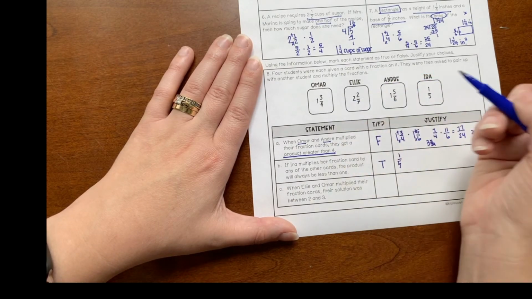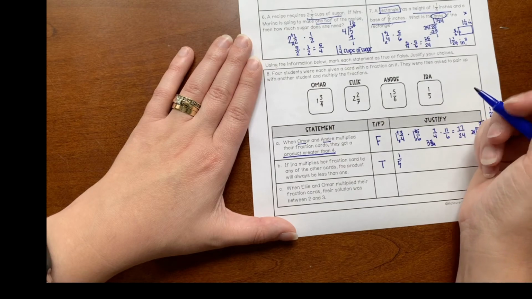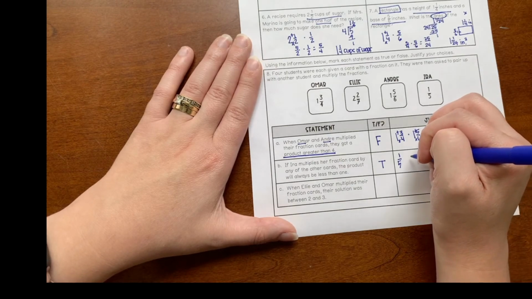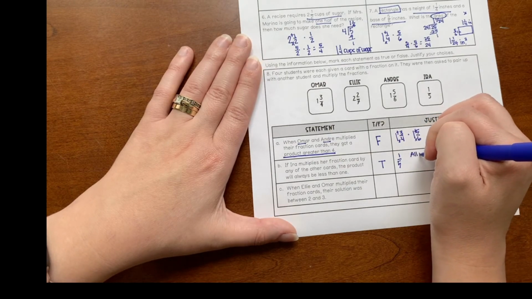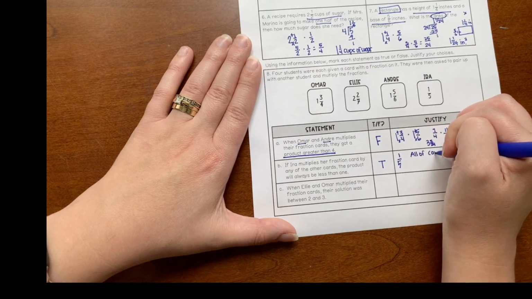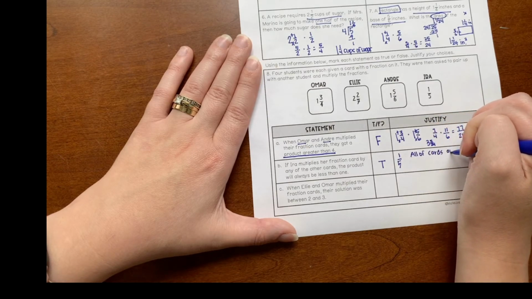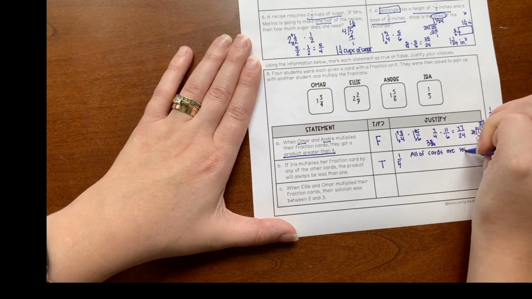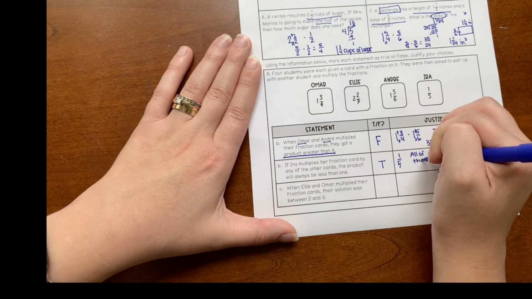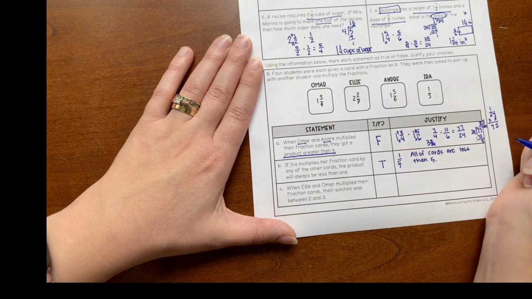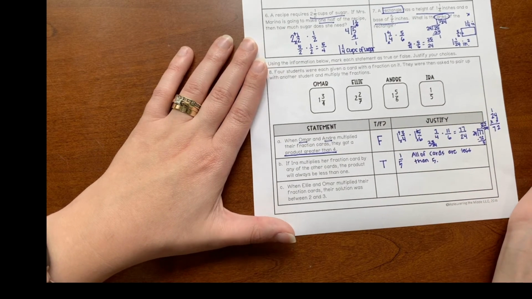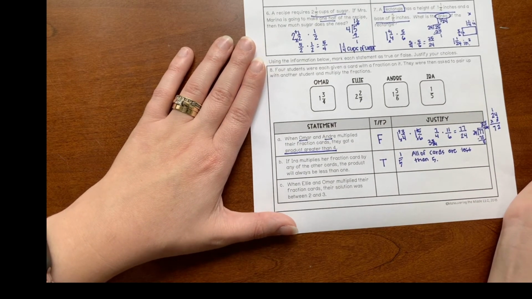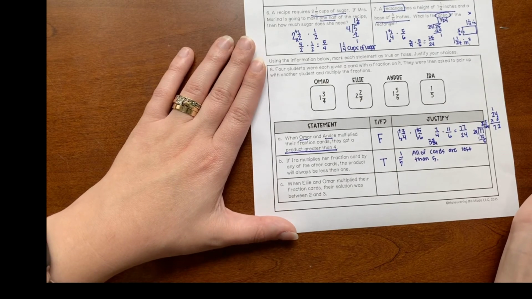So all of these cards are all less than 5. So we know her answer will always be less than 5, because all of the cards are less than the whole number of 5. It would only be greater than 1 if one of the fractions was 5 and another part of a fraction.